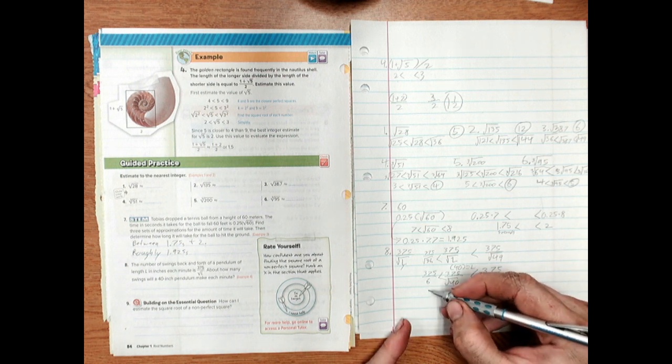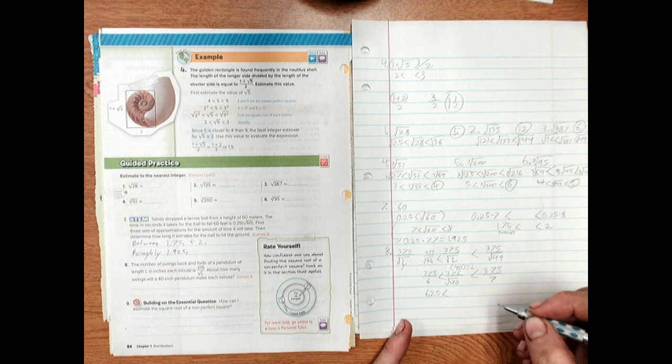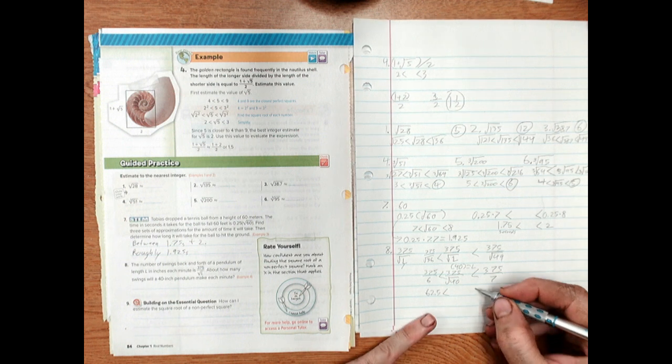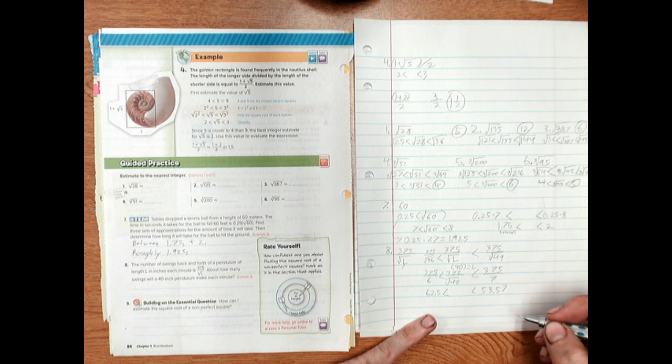It equals 62.5 according to my calculator. And 375 divided by 7 is 53.57.